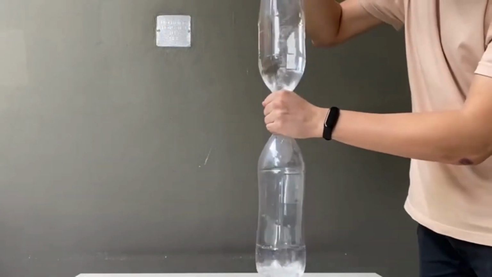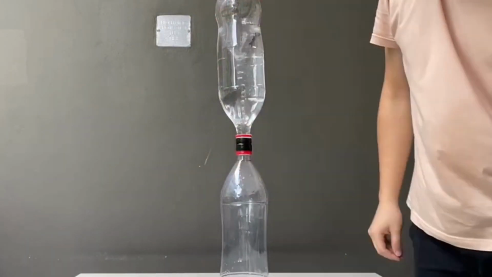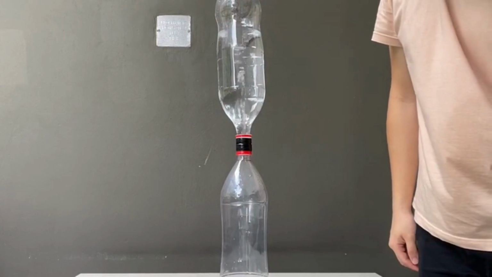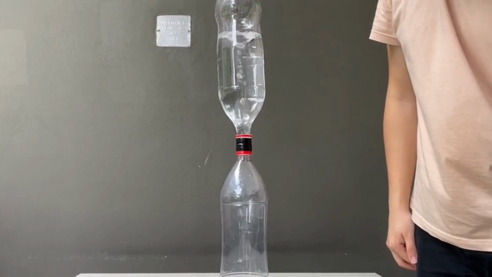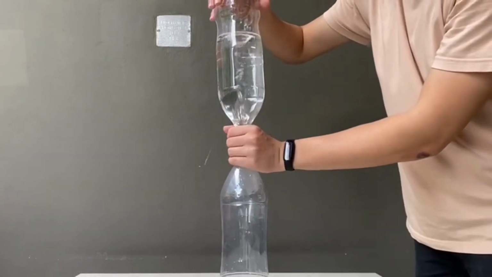Next, we twirl the bottle to create a vortex. This creates a channel for the air in the empty bottle to escape upwards and for water to flow downwards.